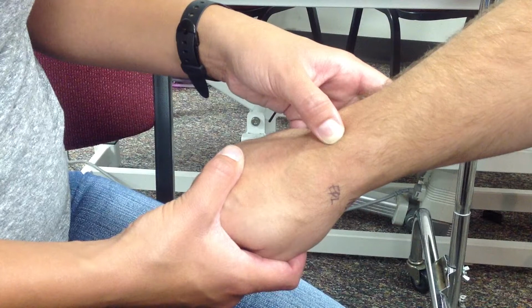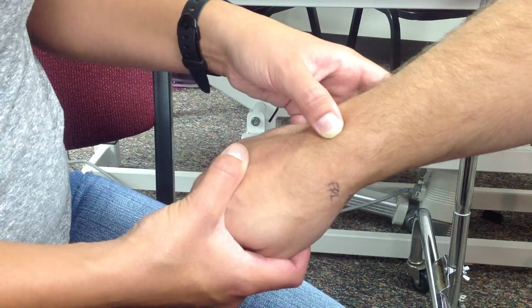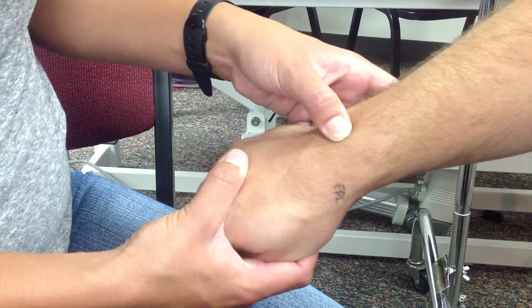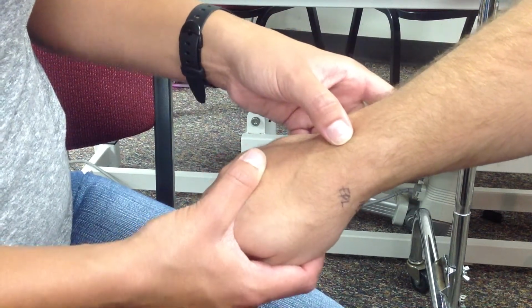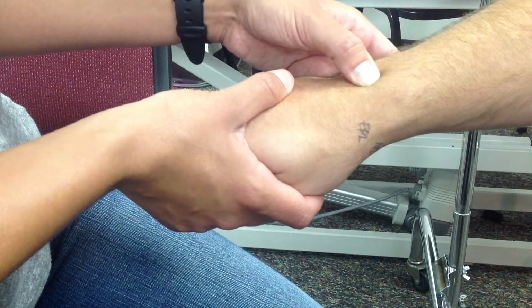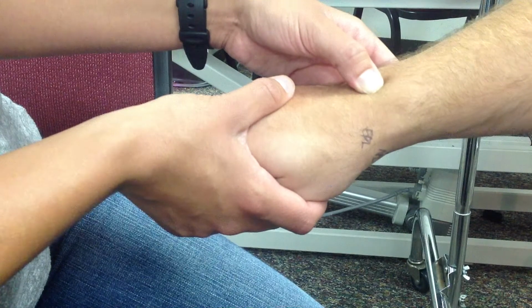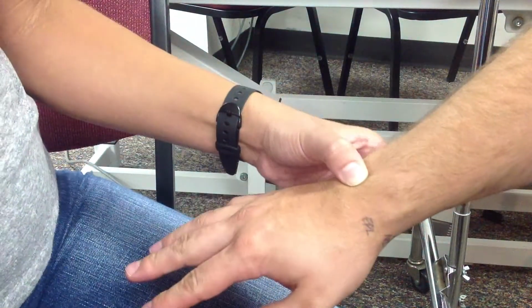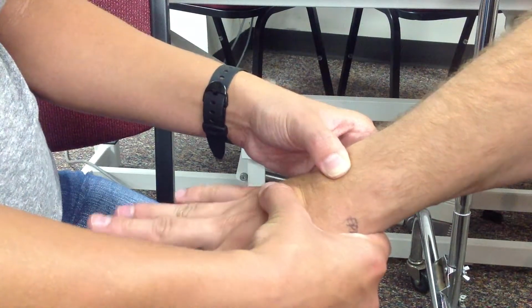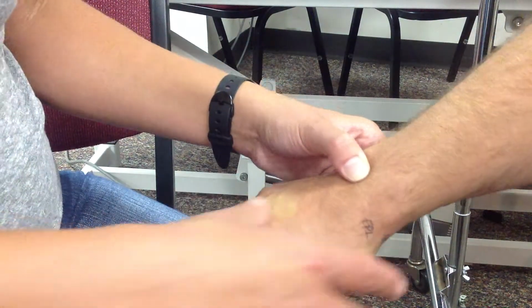EDC. Maybe, I don't know. Anyway, if you have them extend their fingers, you're going to feel those two tendons pass right there. You feel them?